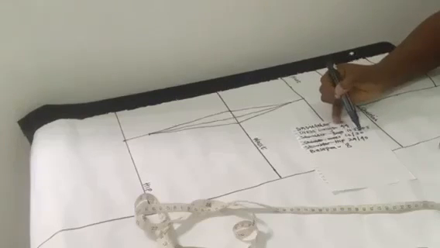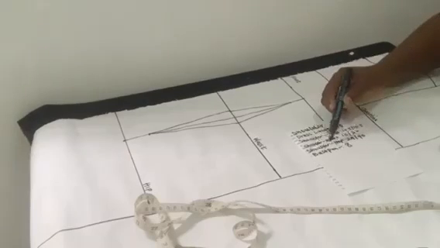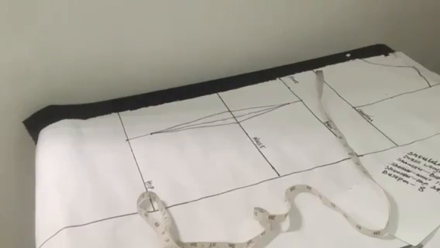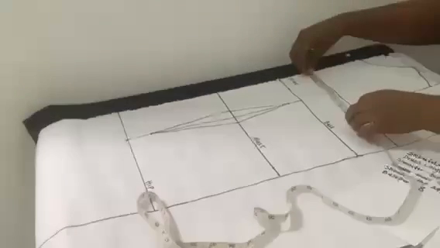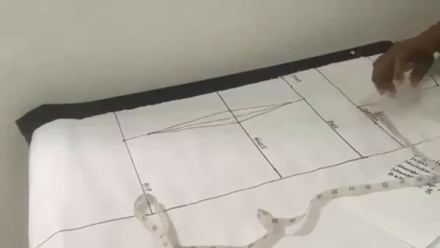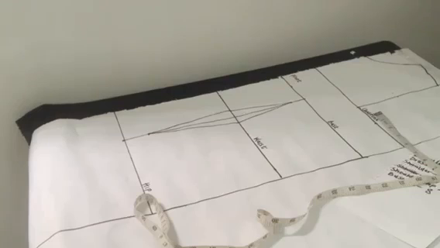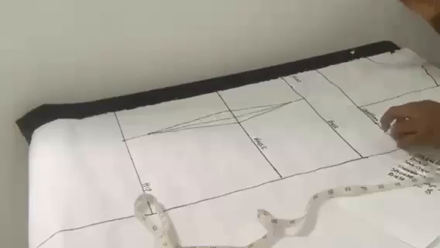So this is my circumference: 35.5 for my bust, waist 30, hip 40. Now we're going to be taking our bust circumference. Always take your bust circumference on your chest line, not on your bust. So my bust is 35.5, and if I divide that by 4, I have 8.875, I think. So this is my 8.875. Then allowance for ease, so it can be free. I'm going to have my allowance of ½ inch.